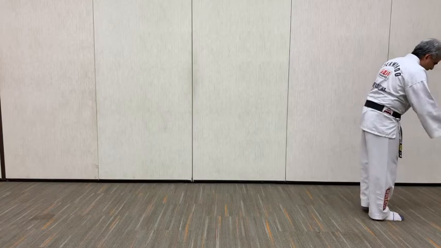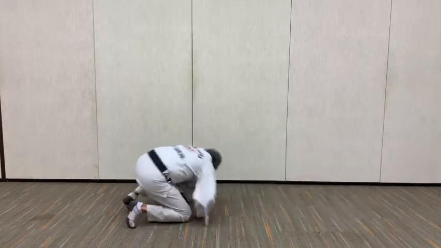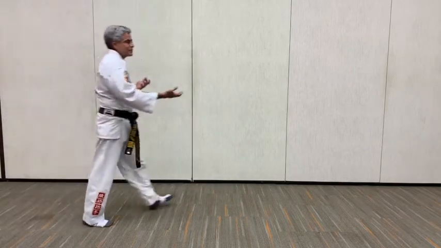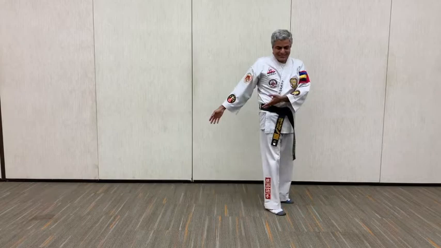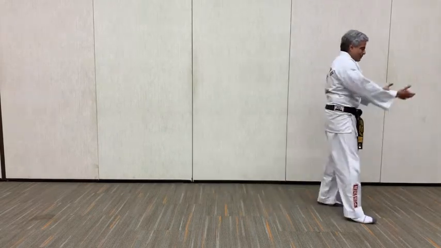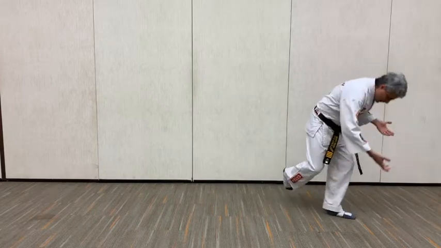I tuck one leg in, roll back, and push myself back up. If somebody pushes you, yes, there's no mat, any more than there's a mat out there. But if somebody pushes you, you would lose your momentum. Fine, roll with it.